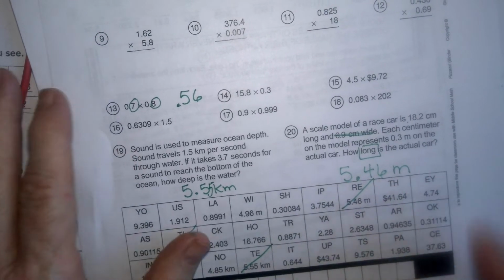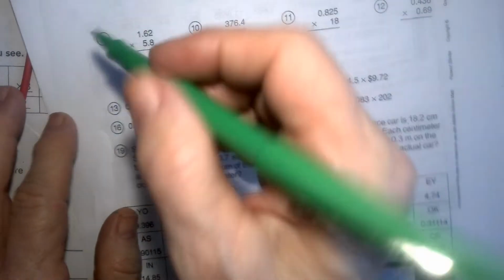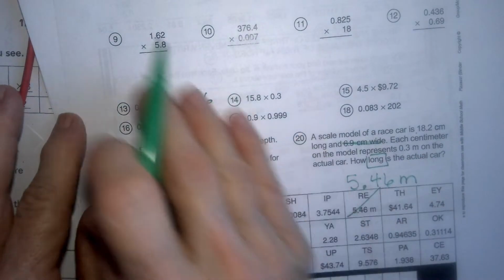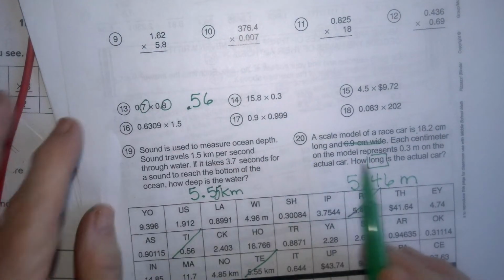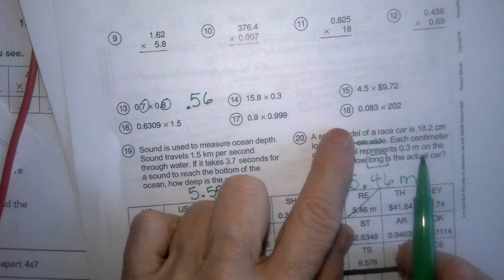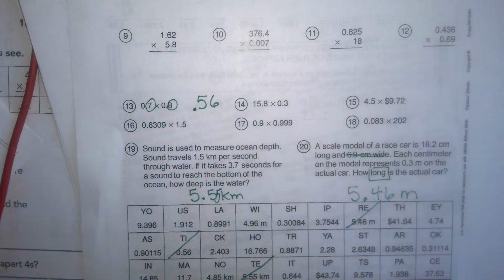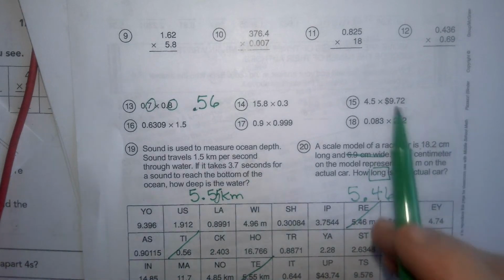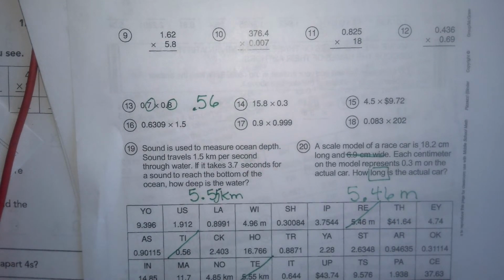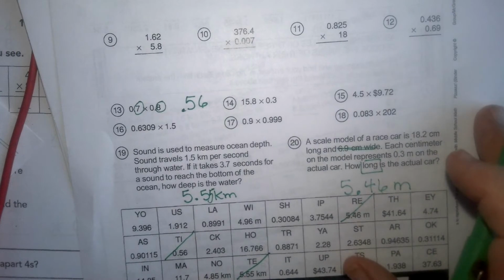Okay, I'm going to say, just like the other class, we're going to do the rest of them, all of them, 9 through 18 on your lined paper. So you're going to do the rest of them on the lined paper because I don't want to look at your paper and say, oh, they're missing the number 10. No, do it. Go ahead and do those since that's the only single digit.